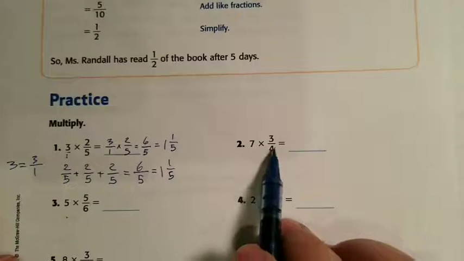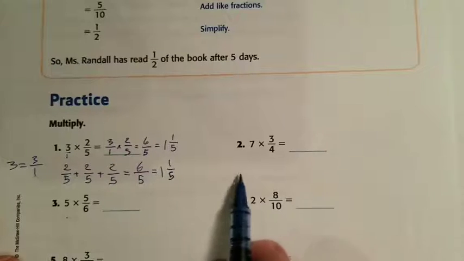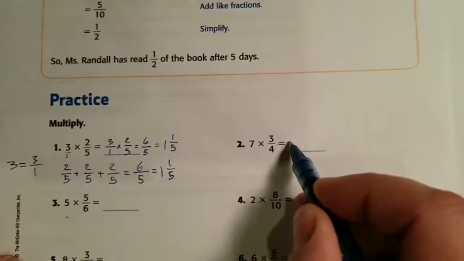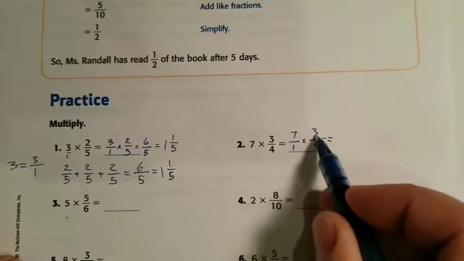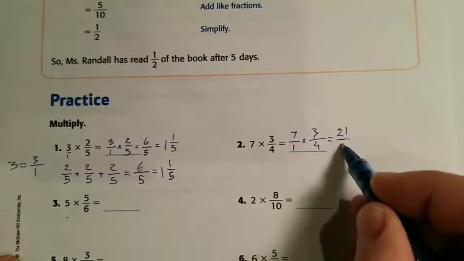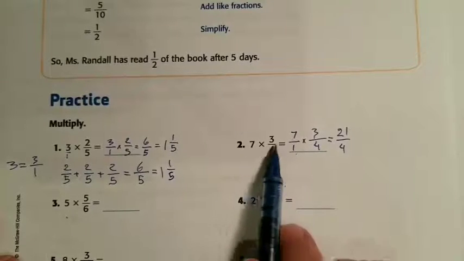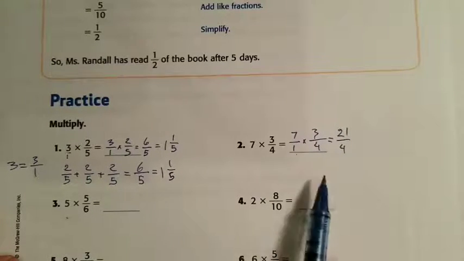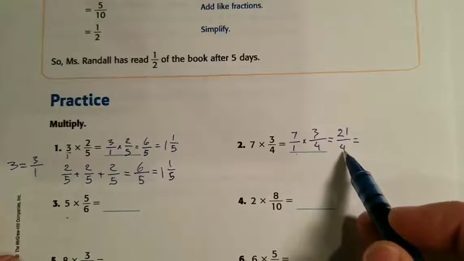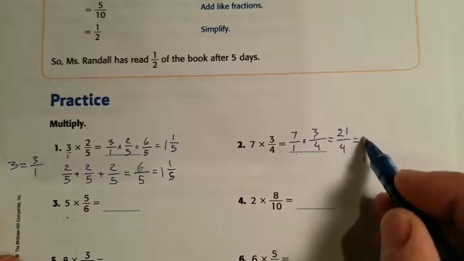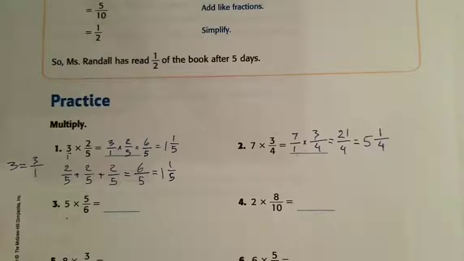All right, so again, 7 times 3/4 means you have seven 3/4s added together, right? And when you do that, you'll end up with this: 7 times 3, my favorite multiplication, and 1 times 4 is 4. So when you add all those 7 3's together, you'll end up with 21 over 4. Well, it's an improper fraction. We're not going to leave it like that. 21 divided by 4 is 5 with a remainder of 1. And that is our answer.